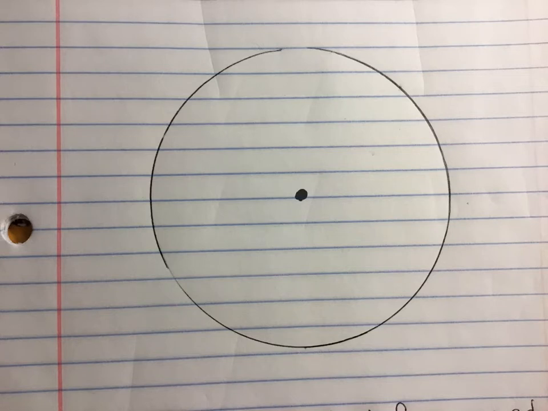Ready? This point right there, it's called the center. The center of a circle. And usually if there's a center of a circle, you're going to have some sort of letter next to it because it's a point, and we learned that points we name with letters. So I'm just going to call that one H. So that's our center.